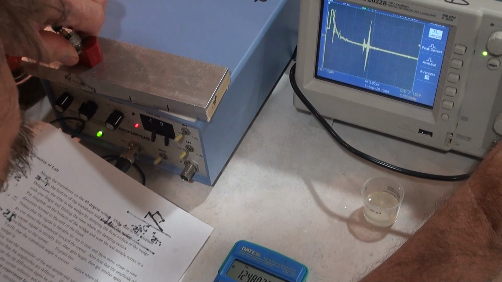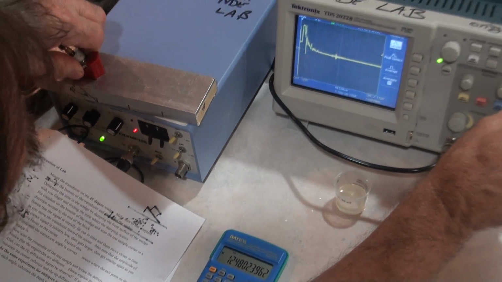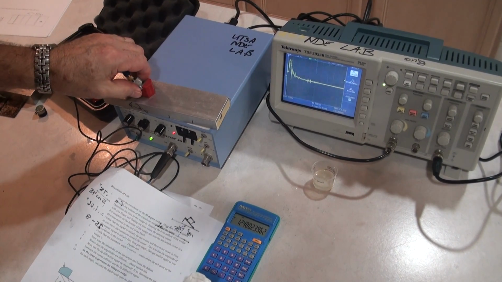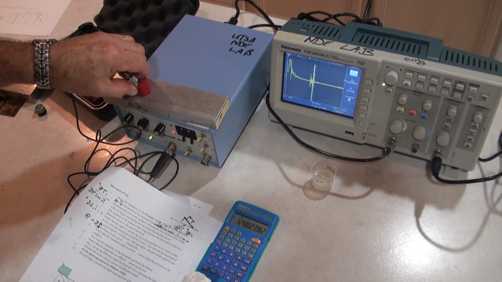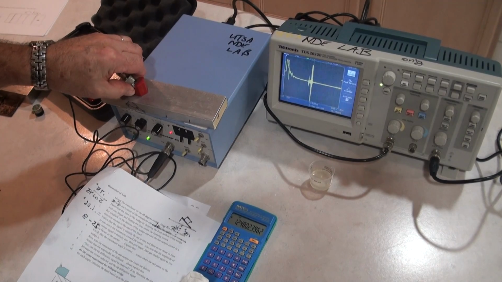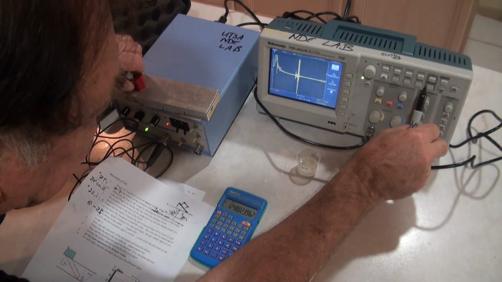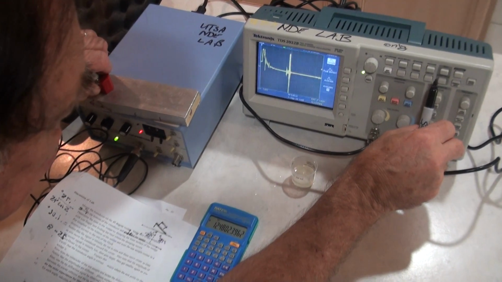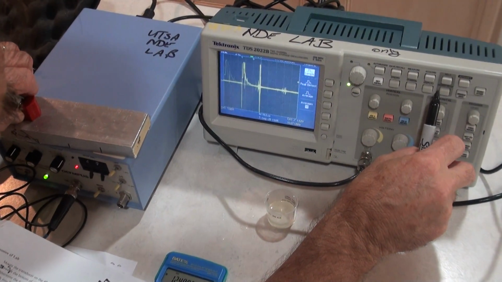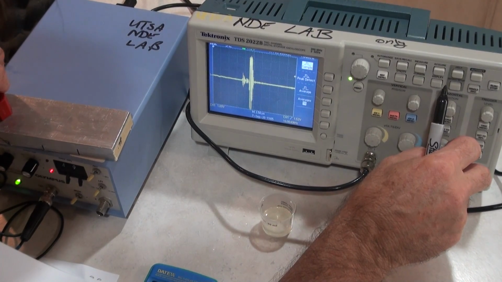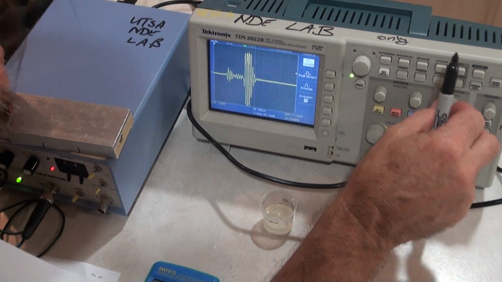Okay, so let me move this a little bit. And you got to keep your signal going. Okay, so let me do this. I'm going to change the time scale, so I can measure that distance better. Oops, going the other way. Okay, now I'm going to go to 1 microsecond per division.